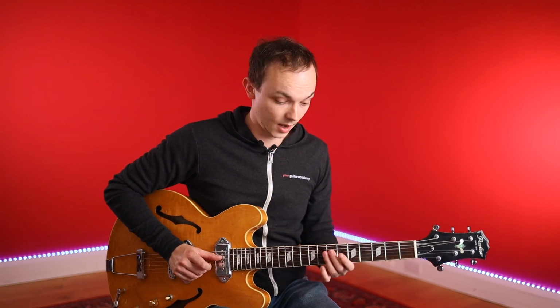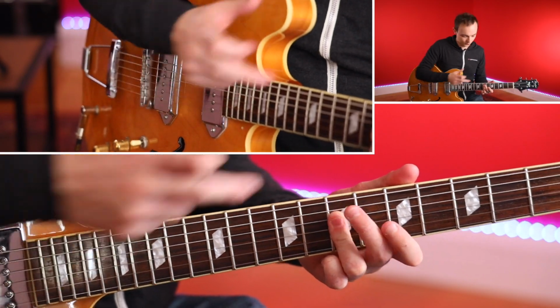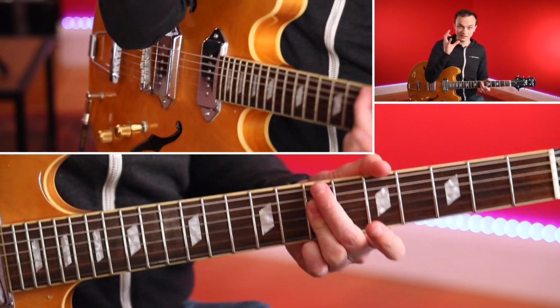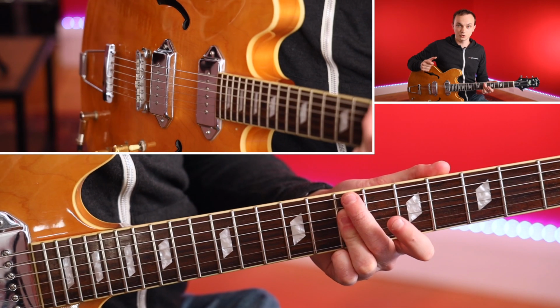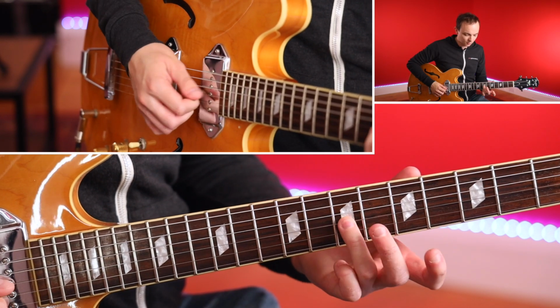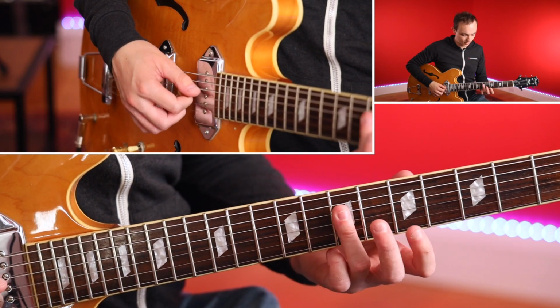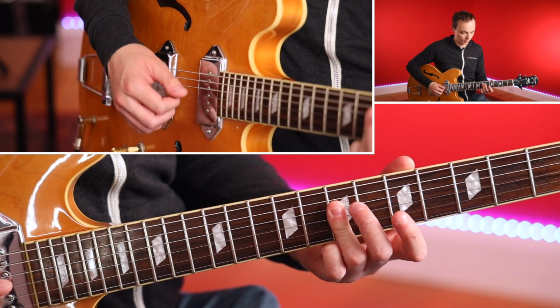For me, I've always just thought more about where the root note is rather than thinking too heavily about this is such inversion, this is that. But just as a bit of knowledge there, this would be technically referred to as a second inversion D major triad. But as I say, just think where the root note is. So in this one, right in the middle there on that G string.